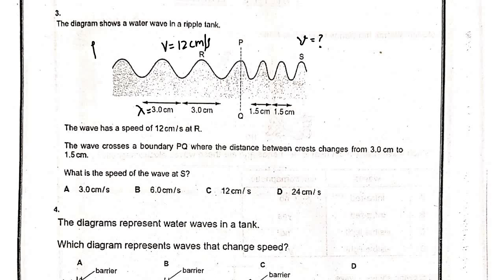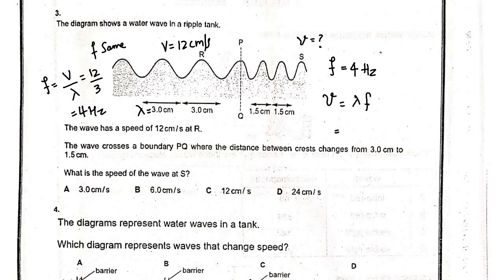We know that the frequency of the wave remains the same during the process of refraction. So in the region R, let's find the frequency that is equal to V over lambda. So the speed is 12 and the lambda is 3. In this way we can say that the frequency of the wave is 4 Hertz. So if the frequency remains the same, the frequency of the wave will be F equals 4 Hertz, and we have to find the speed of the wave. So velocity is equal to lambda times F. Lambda is equal to 1.5, and the frequency is 4. In this way, the velocity of the wave will be 6 centimeters per second in the region S. So the correct answer will be option B.